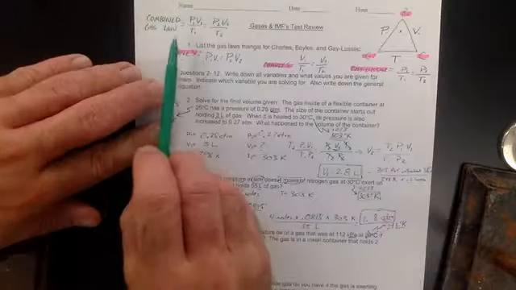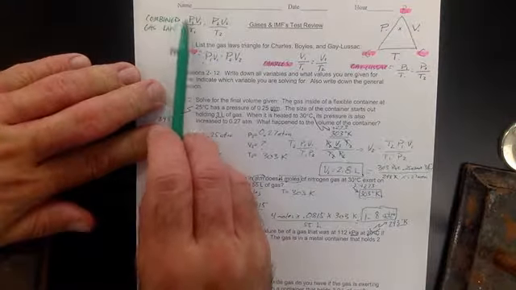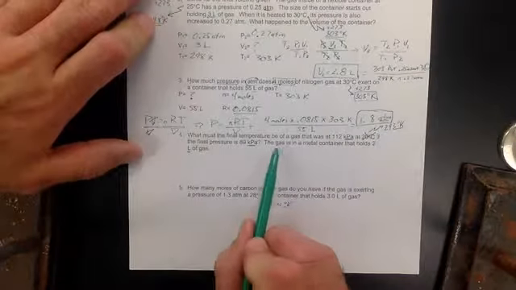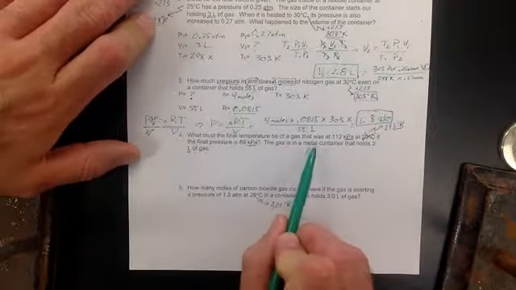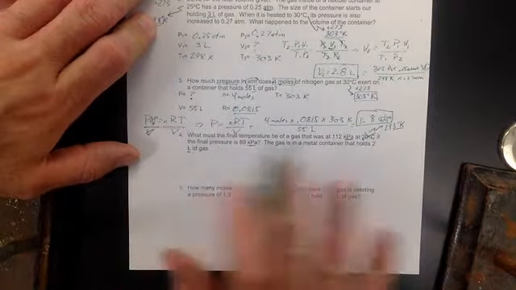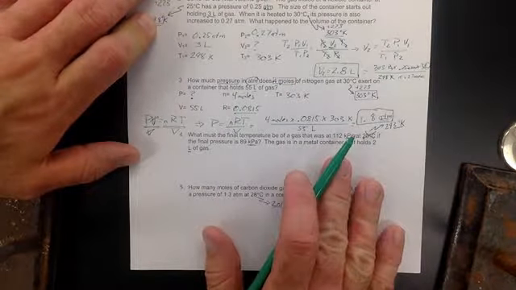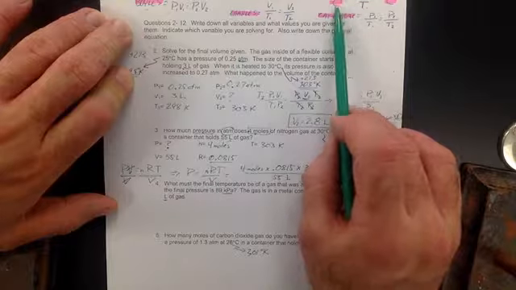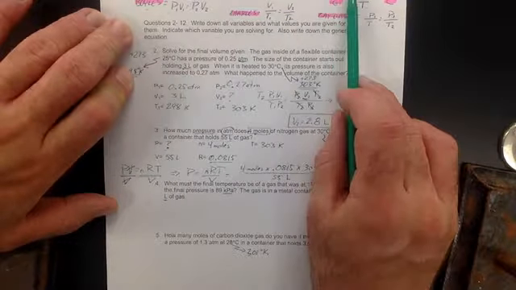Now, if you wanted to use my combined gas law, because I have pressure, volume, and temperature, you can do that. However, they also tell you the gas is in a metal container that holds 2 liters. It doesn't change, so it's a constant. So if you remember, of our scientists who held volume as a constant, that was Gay-Lussac. He just did pressure and temperature.